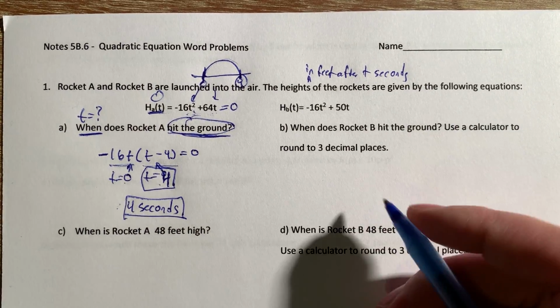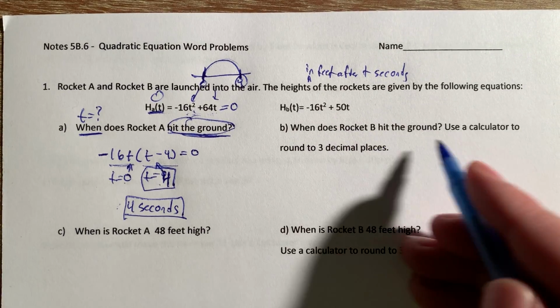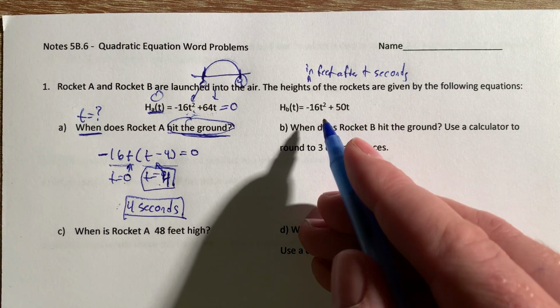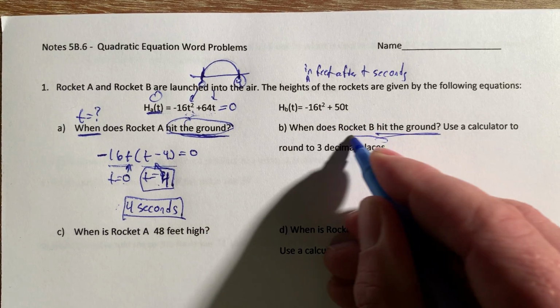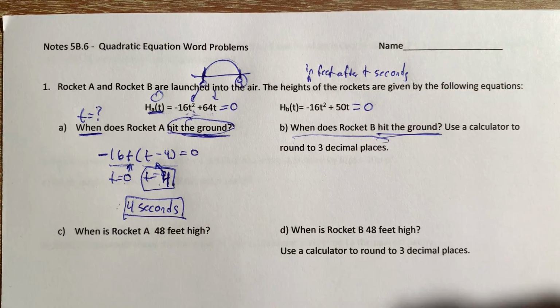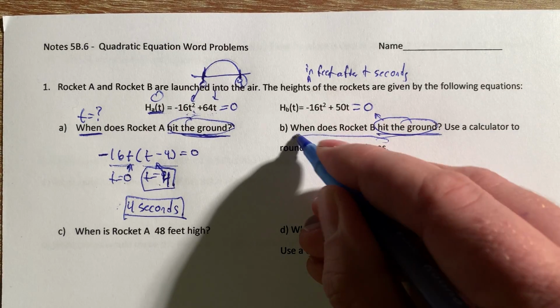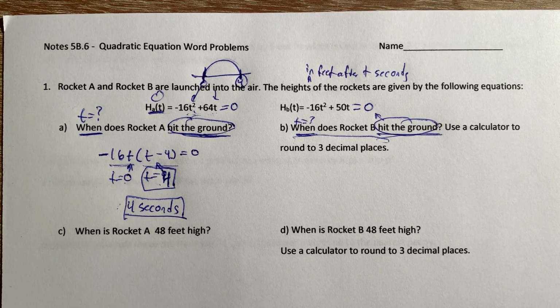Okay, how about Rocket B? When does Rocket B hit the ground? Here you're going to need to use a calculator and round it to 3 decimal places. So, let's see. When does it hit the ground? Again, this should mean when is this equal to 0? So when is the height 0? That's where it hits the ground, when the height is 0. And "when" is asking us what t is going to equal. So what t will make this equal to 0?